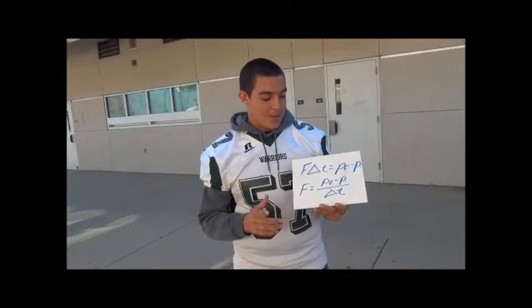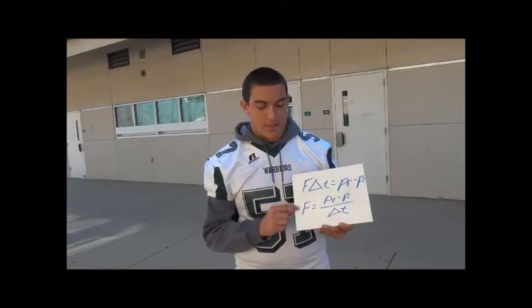To recap, the first balloon popped because the delta t was much shorter, therefore the force exerted by the ground on the balloon was greater, and it popped. Okay, so the second balloon did not pop because there was a greater change in time, resulting in a lesser force.